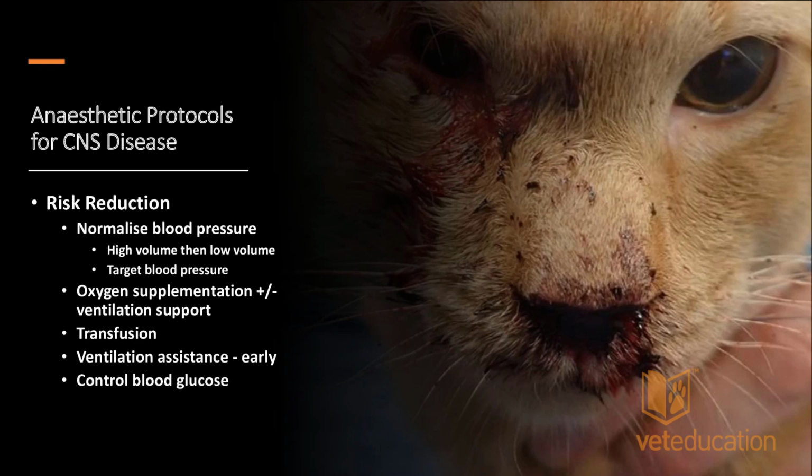So how do we reduce the risk in a patient with central nervous system disease? Well, we can normalize blood pressure. How do we ensure that we give enough fluid to our patient's brain so that we maintain normal blood pressure, but not too much fluid, so that all the fluid starts to leak out of the blood vessels and sits in the brain interstitium and increases intracranial pressure? This is the question that doctors and veterinarians have pondered for many, many years. And our current thinking is that we need to treat shock in patients that have central nervous system disease. If they are in shock, then we need to treat them for shock with shock rates of fluids.